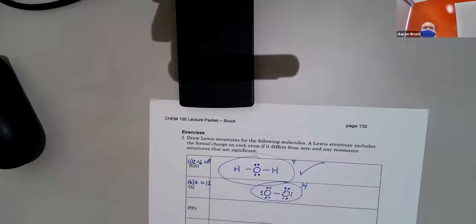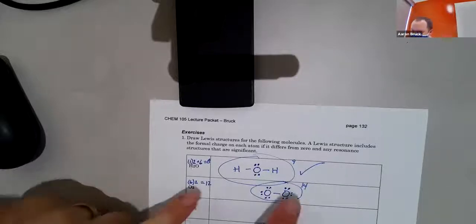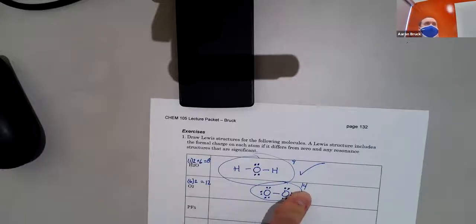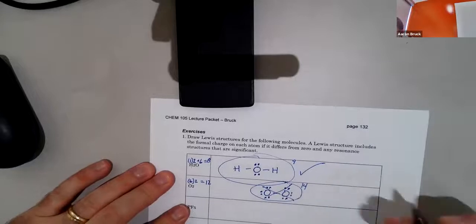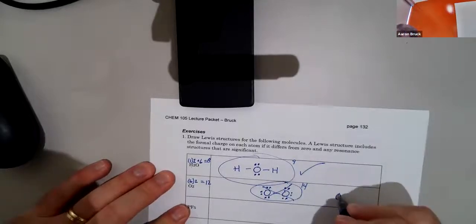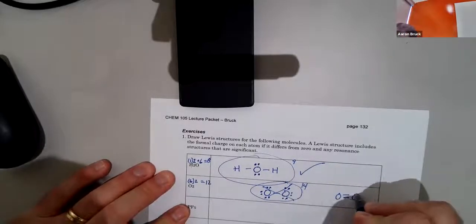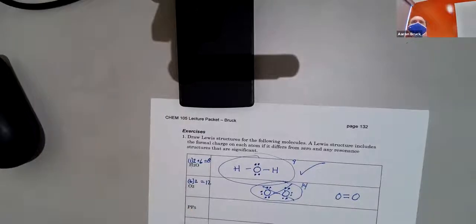Go back to our rule of thumb. For every 2 electrons over, I need 1 more bond. 14 minus 12 is 2, so I'm 1 bond short. So I'm going to redraw this with an extra bond between the oxygens, since that's the only place that it can go. And let's see where that takes us.